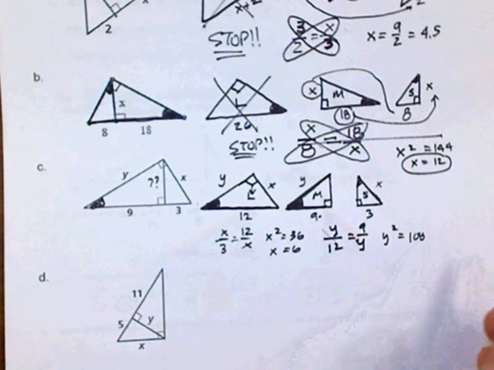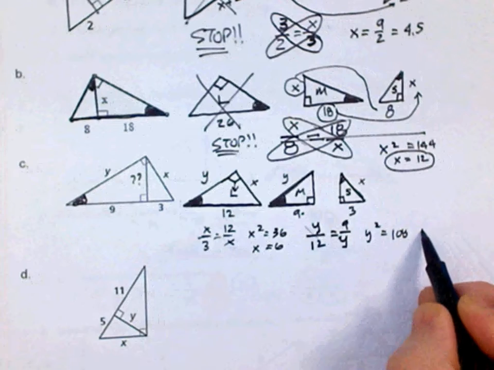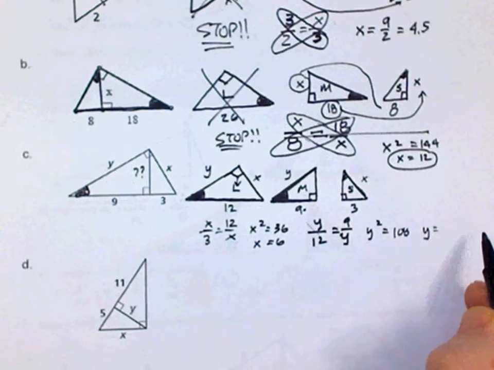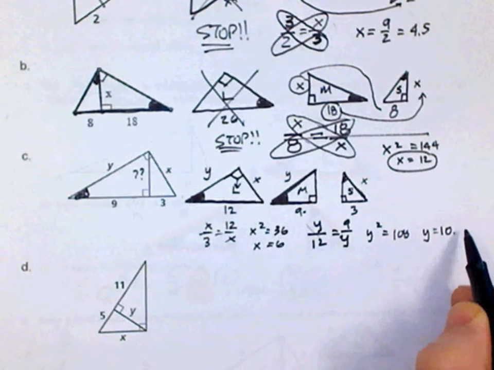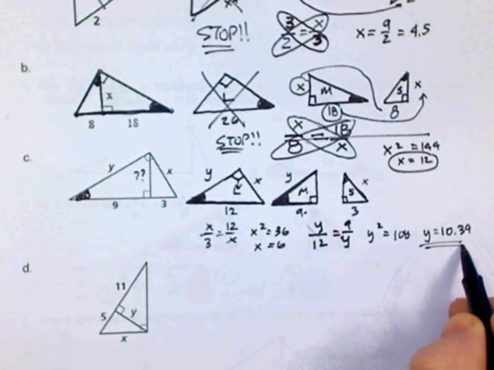We would square root both sides. This time we end up with a decimal. It's okay. We'll round that to 2 decimals, and it's about 10.39 would be the length of y.